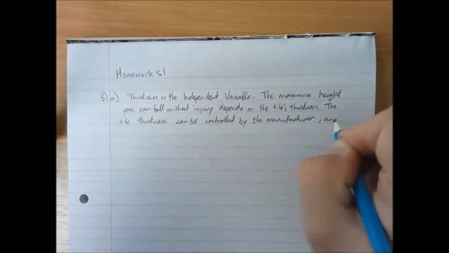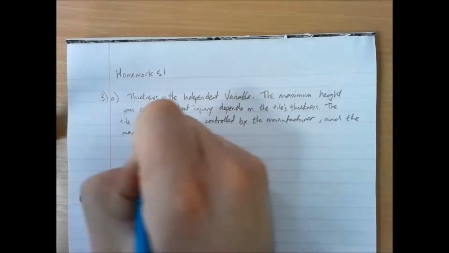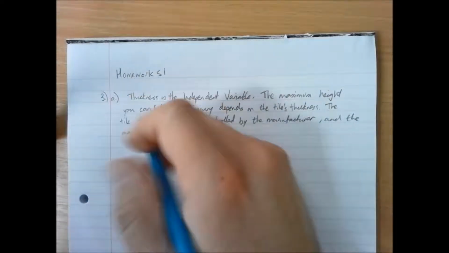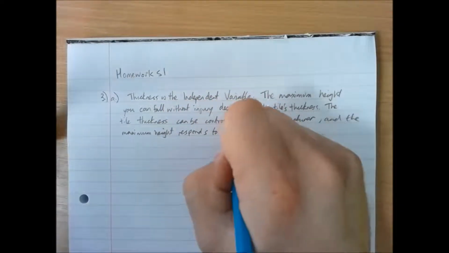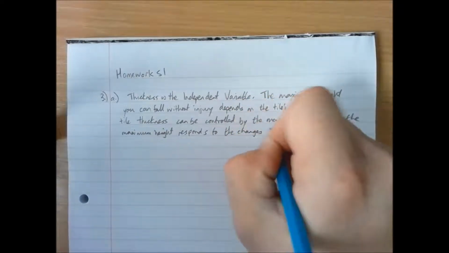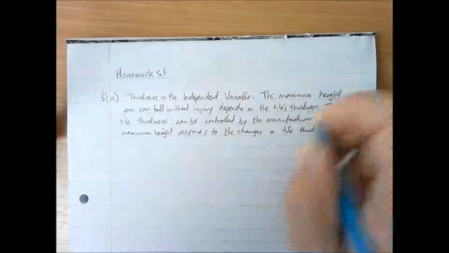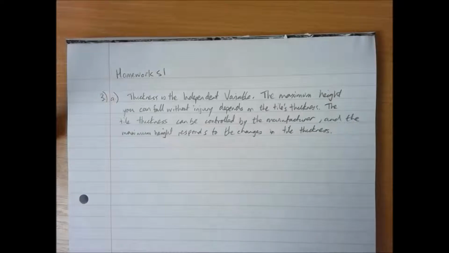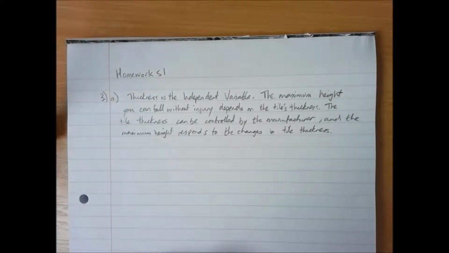And the maximum height responds to the changes in tile thickness. Now that's quite a long answer, and hopefully it's an overkill answer, and the first sentence alone would have been enough. But sometimes exam questions have keywords that they like their respondents to get into the question, so giving a slightly longer answer, covering your bases by explaining it in two different ways, just gives you more chance of getting the mark there, so long as you don't write anything contradictory.